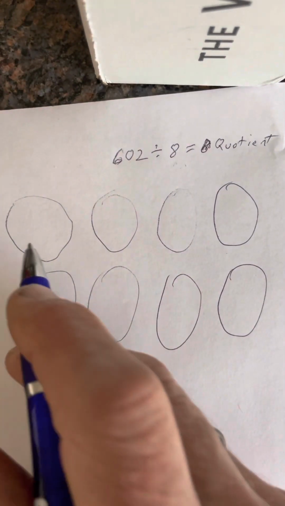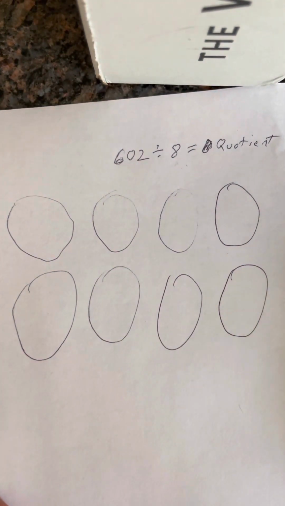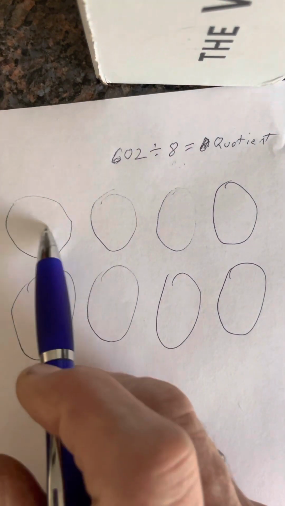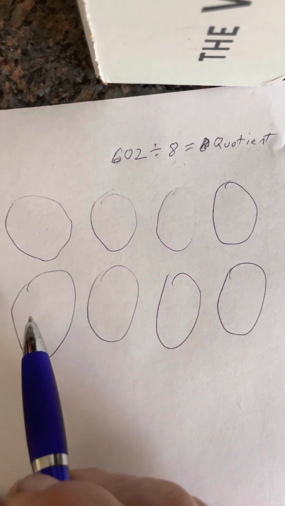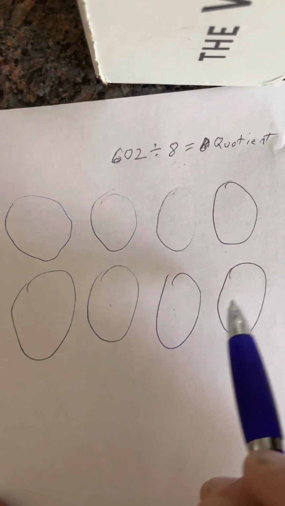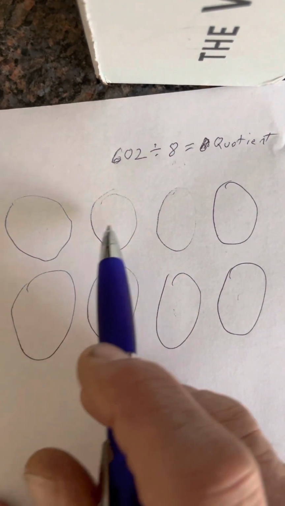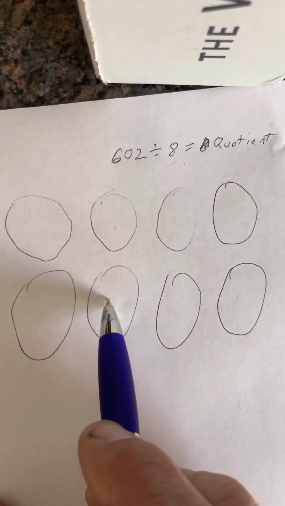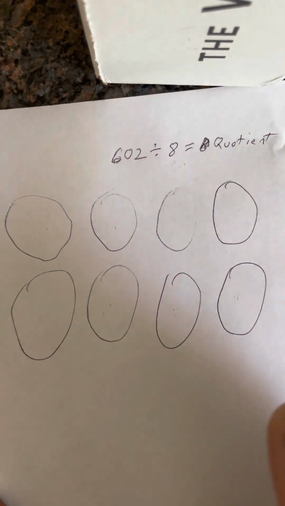Now I could subtract out one thing at a time until I get to 602. But it's easier to count by 10. I can count by 100, but I can't put 100 in here, and 100 in here, and 100 in here, and 100 in here, and 100 in here, and 100 in here, because I've got nothing left to put in here and here. That's 600 to get to here. 1, 2, 3, 4, 5, 600. All I've got left is 1, 2 ones.